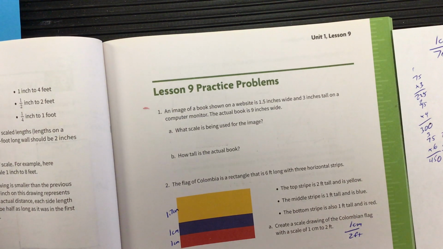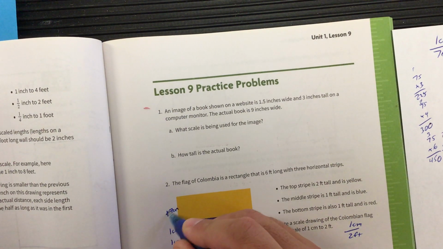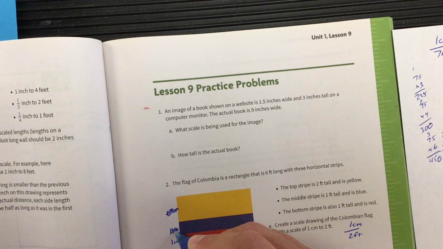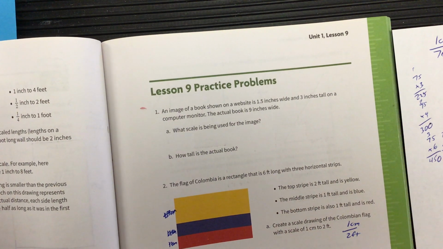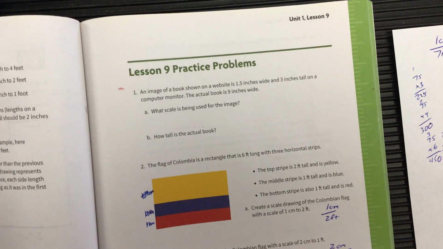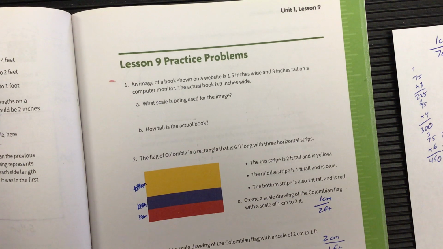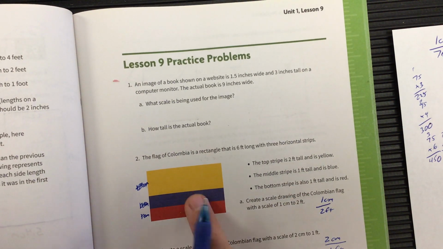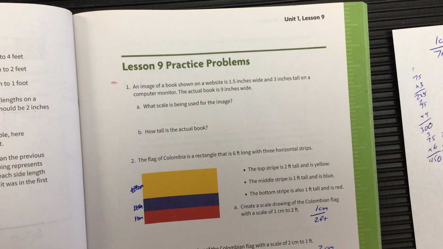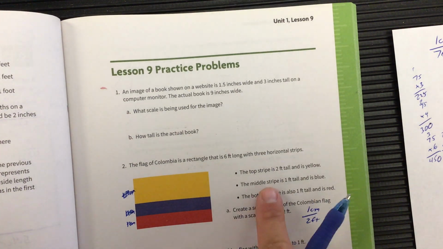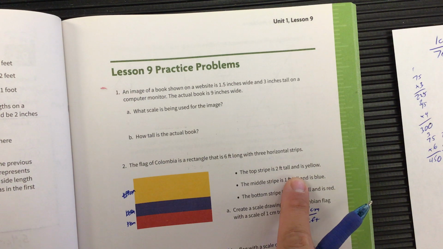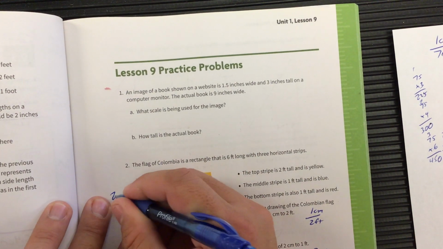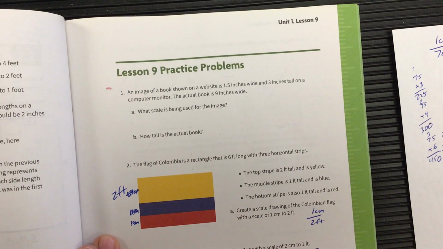Oh, scratch that. Cross those off. This is giving us the dimensions of the real life one. Sorry. So we're going to label it like it's real life, and we need to scale it down. Top stripe is 2 feet tall. So label 2 feet over here. This will make it even easier.